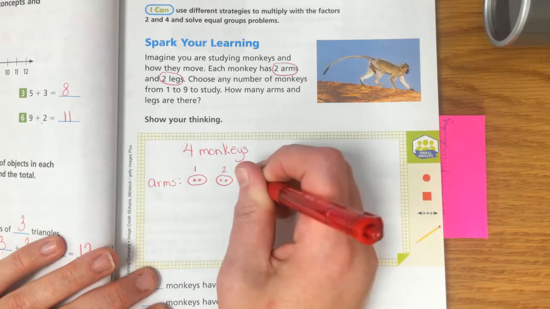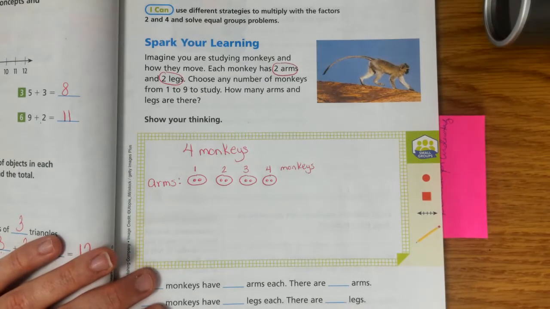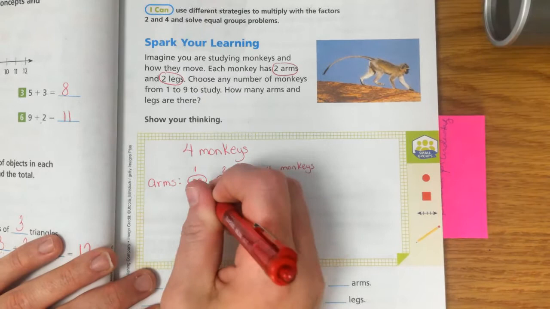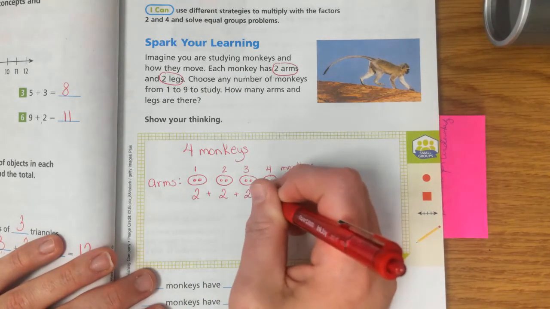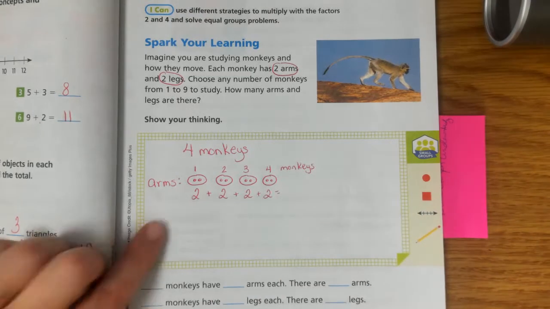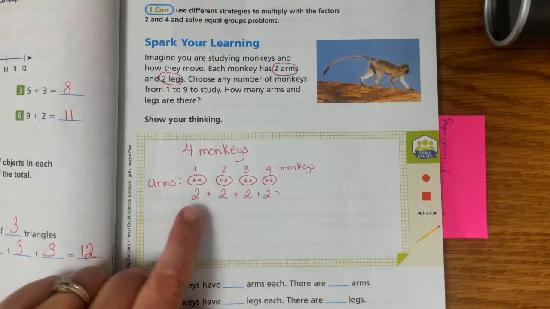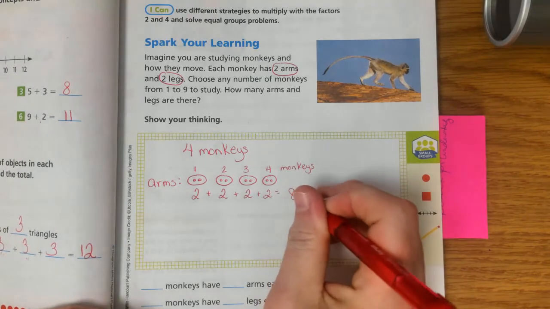So 2 dots inside each circle. So that tells me that for my monkeys, there are 2 plus 2 plus 2 plus 2. 2 plus 2, 4, 6, 8, right? If I count by 2s, 2, 4, 6, 8. So we have 8 arms.